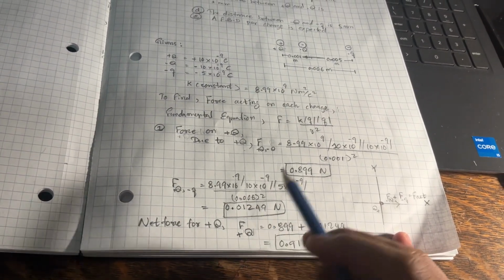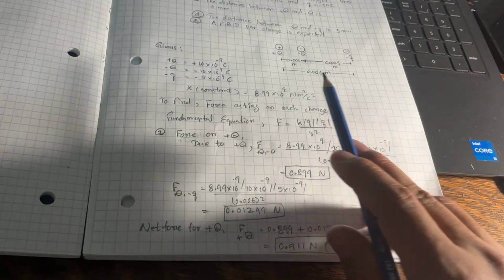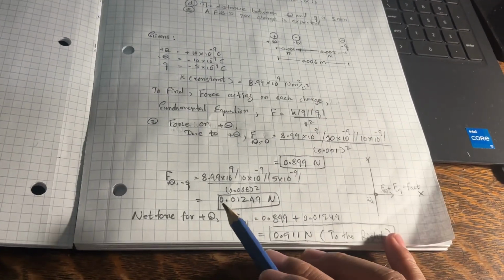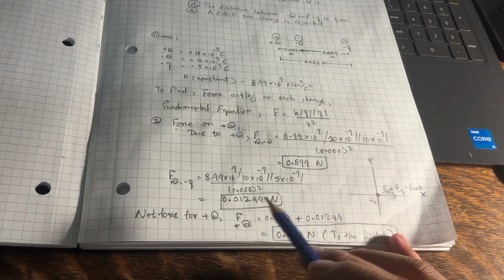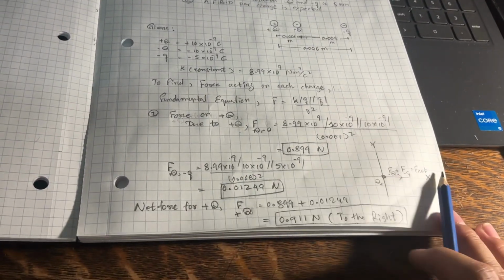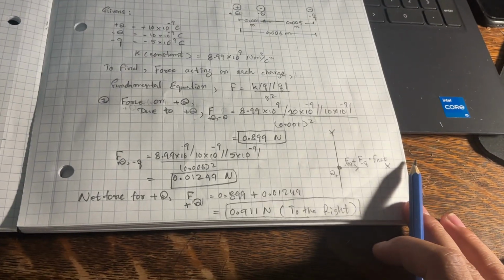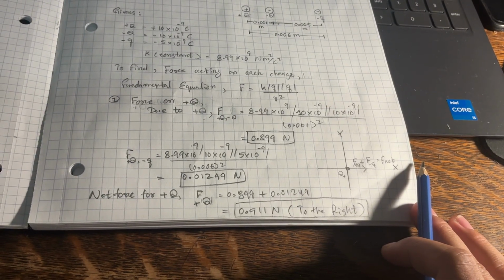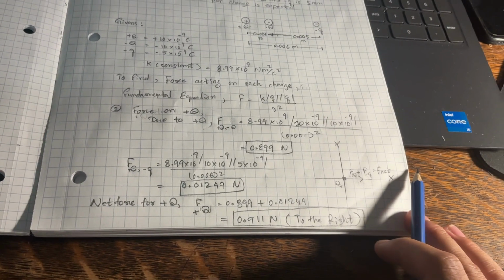This is the distance between these two charges, so we will have 0.01249 Newton. The net force is going to be the sum of these two forces. It's going to be 0.1911 Newton, and the direction is going to be to the right.